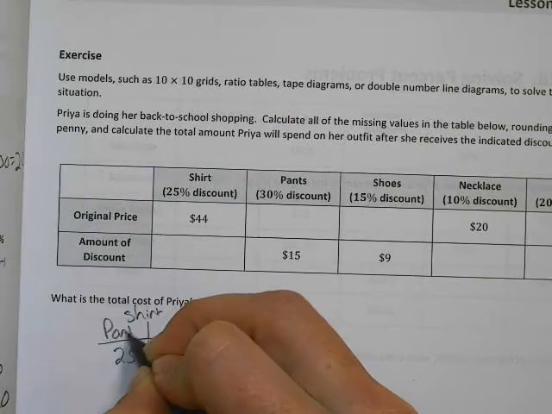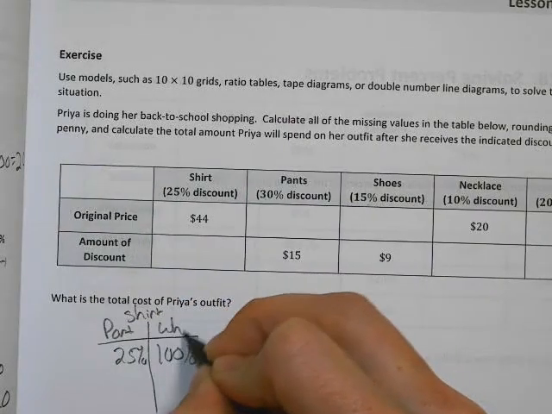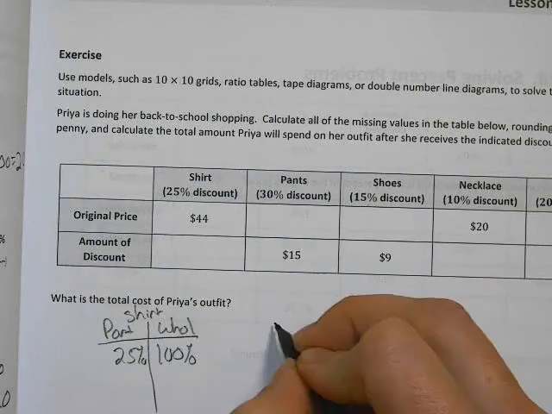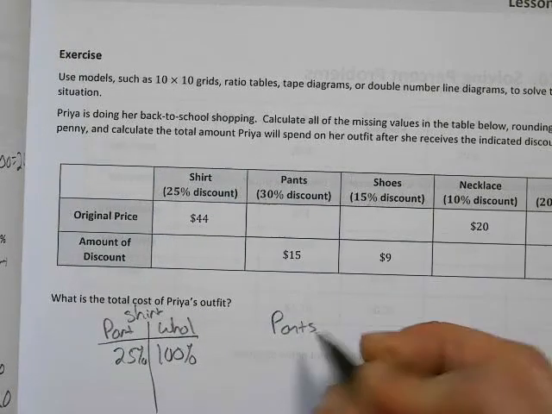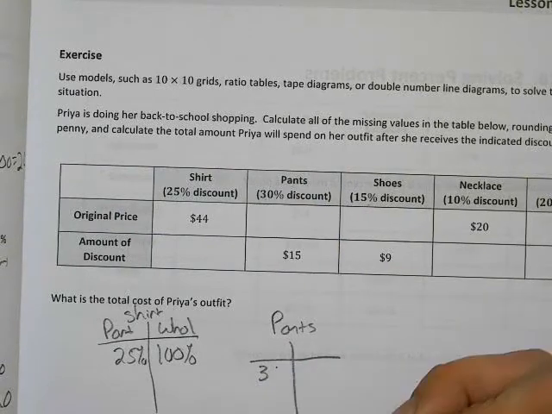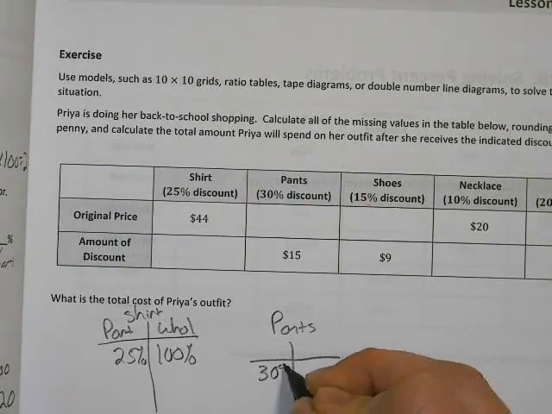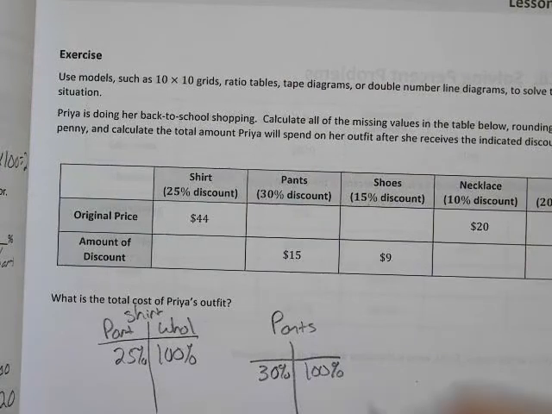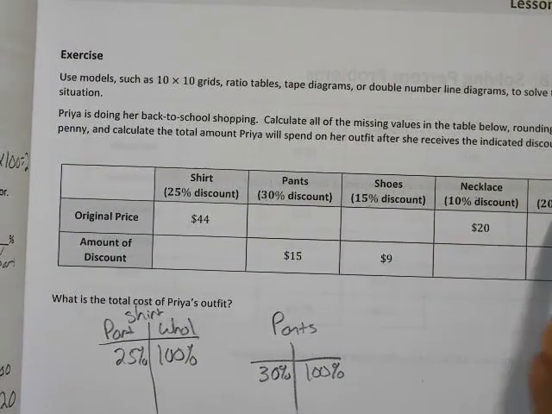And this is part and whole. And then you have your pants, which is a 30% discount out of a 100%. And then you do the same for all of them.